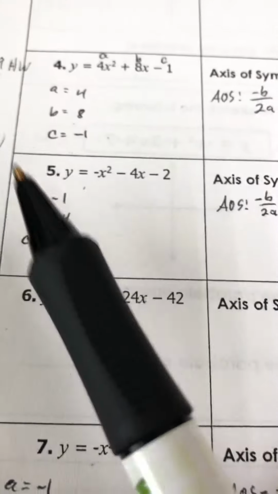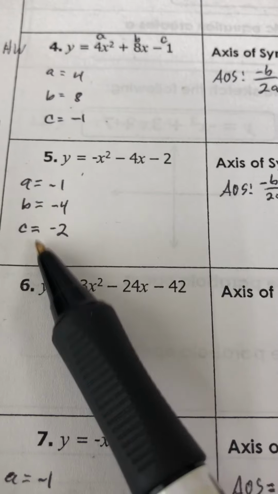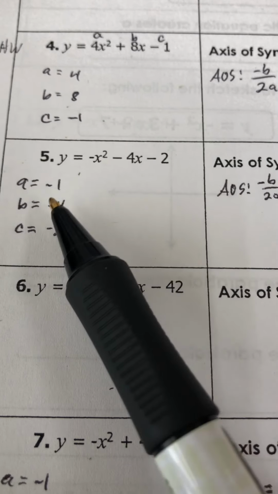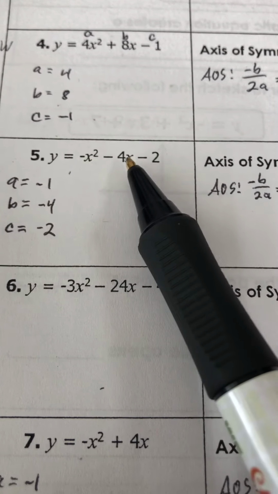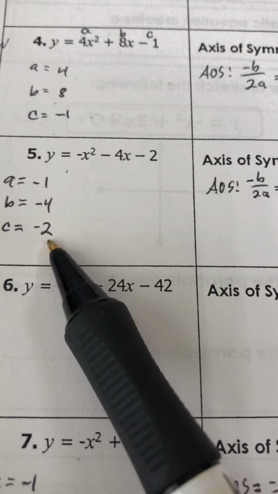Let's take a look at number 5. I delineate my a, b, and c. A is a negative 1 because it's just a negative x squared term there, so negative 1. B is a negative 4, and c is a negative 2.